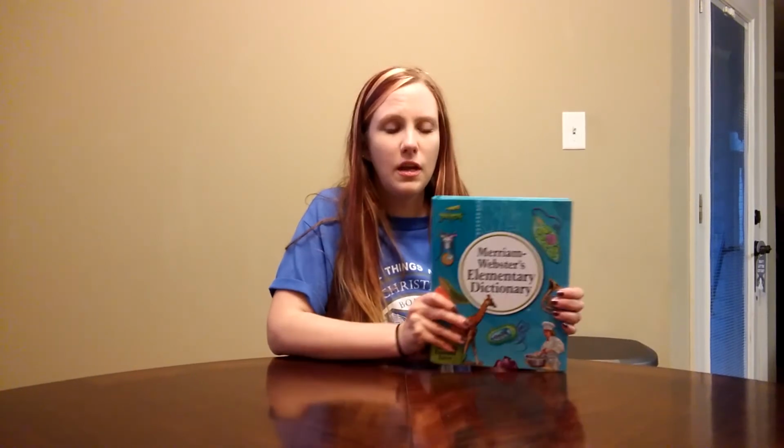With our dictionary, it helps us to look up words and to find out information about those words. All of the entries or the words in the dictionary are in ABC order. So to be able to find a word, you have to be able to remember how to use ABC order. I'm going to show you an up-close dictionary entry in just a second.